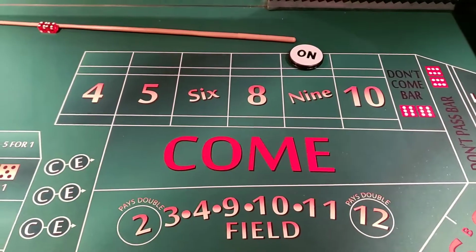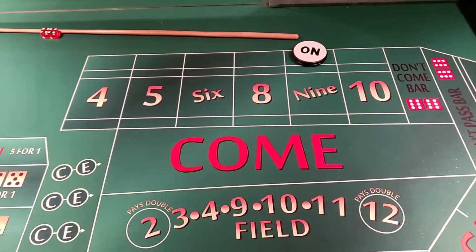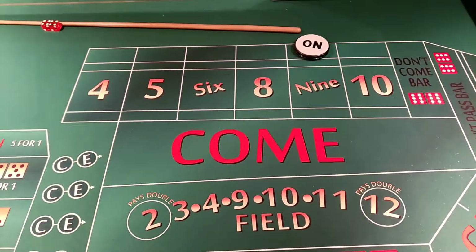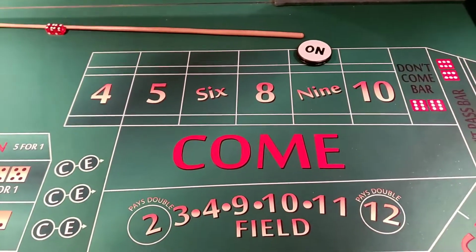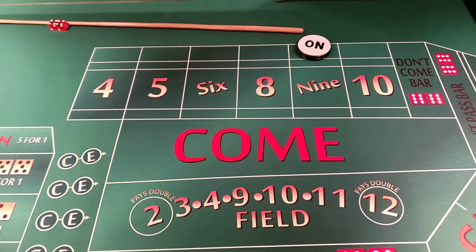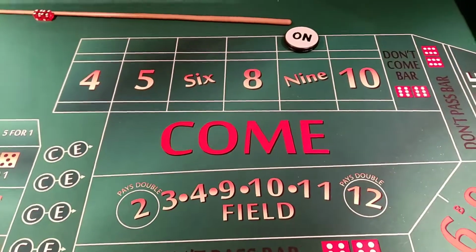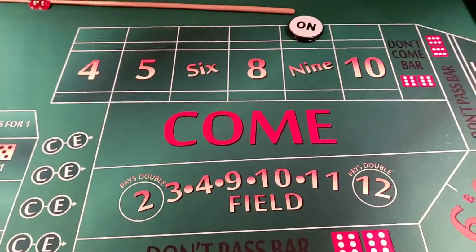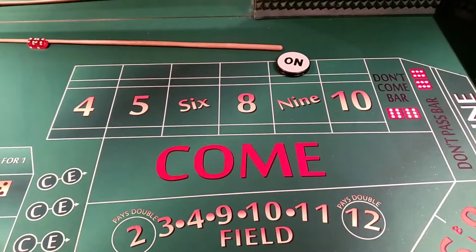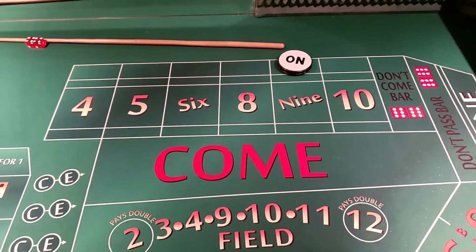Until the person hits that number again, and then they'll pay you, and then they'll take you down. You don't have to put the odds. You could just leave it up there, but most statistics say, okay, if you bet it, you should bet the odds. They bet the odds, they pay you, and it comes down.